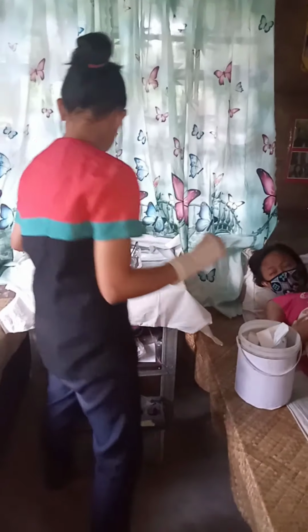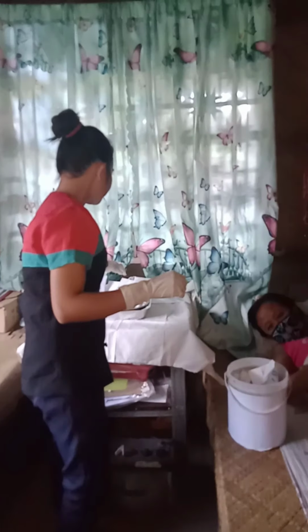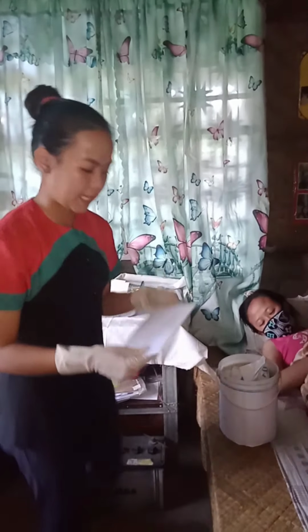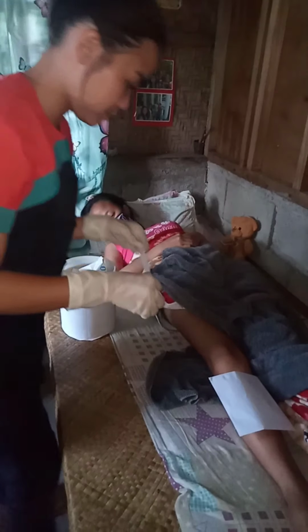Then apply the second layer of gauze. And lastly, it is the time to put this thicker woven pad. We also need to tape it. Make sure to tape it carefully.